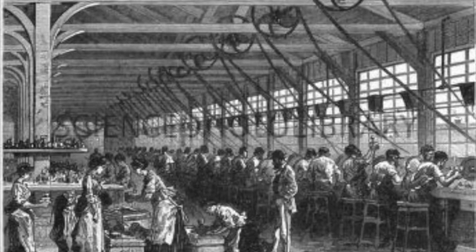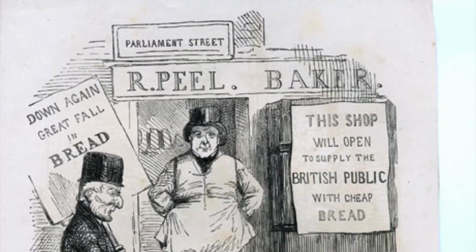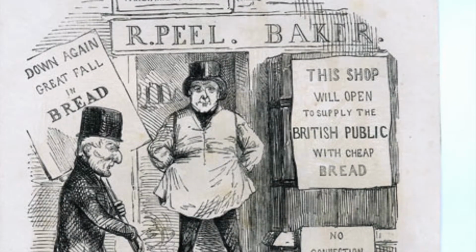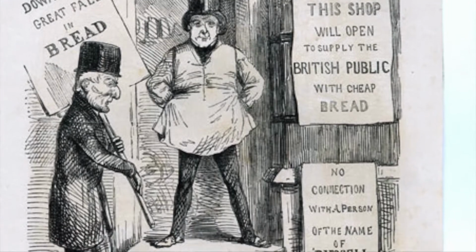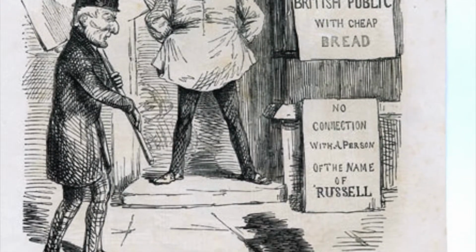Another goal of the Chartists was to limit factory workdays to only 10 hours and to allow duty-free importation of wheat to Britain for cheaper bread. The beliefs of Chartists had much in common with the beliefs of liberalists at the time.